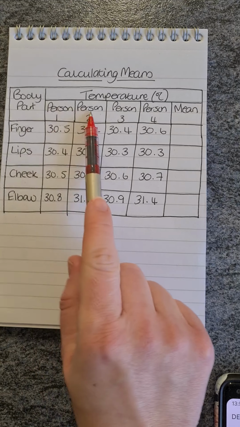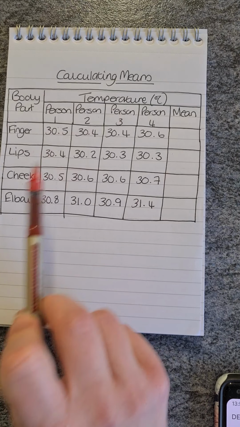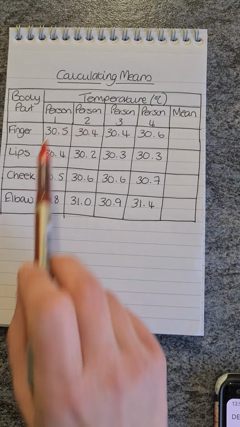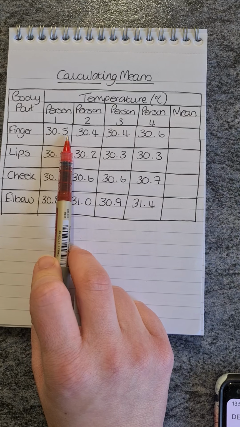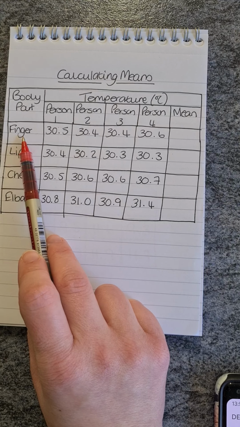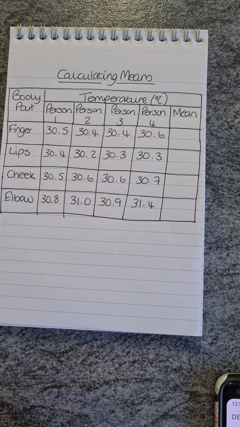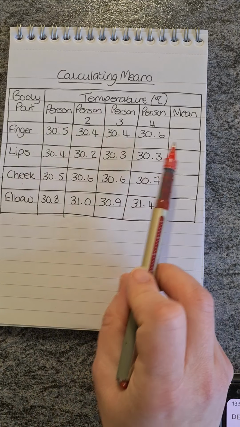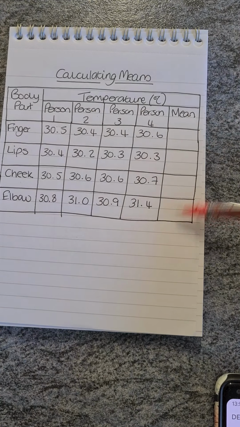And then we've got different people, and they said when they could feel the temperature change, when they could feel the heat, and the temperature at which they could feel it was recorded. So person 1, when they felt the temperature change, it was 30.5 degrees C, and that was with their finger. When they did the same experiment with their lips, they could feel the temperature change at 30.4, etc.